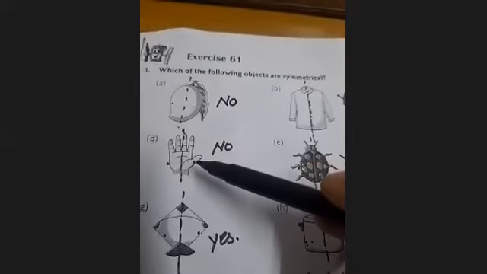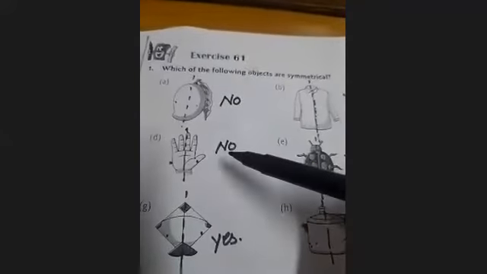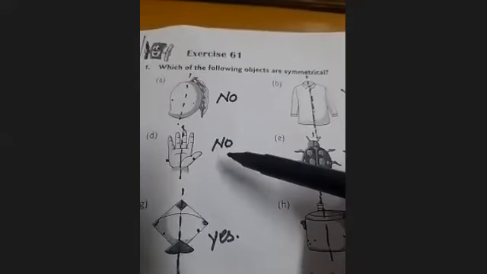Next is part D. Now, students, draw a horizontal line as well as a vertical line. You can see we can't divide this hand into 2 equal parts. In the first part, we have 2 fingers. In the second part, we have 2 fingers and 1 thumb. So we can't divide this into 2 equal parts. So our answer is no.